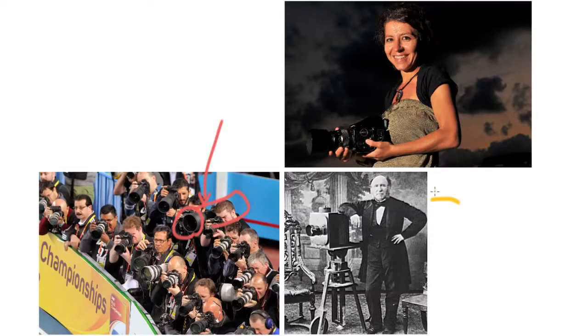You have guys like this from back in the day who were doing portrait studios. You have people like this right here, a Turkish photographer who does a lot of art photography. She's using a medium format camera here. And you have everything in between. And you also have people who are outside of the professional world who are just working as amateurs.